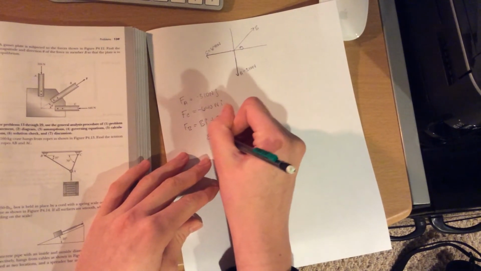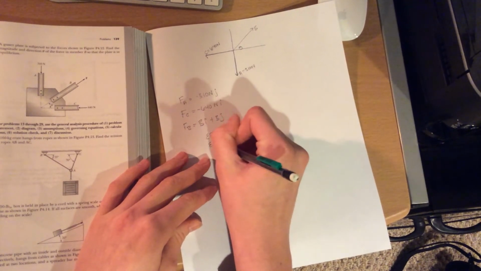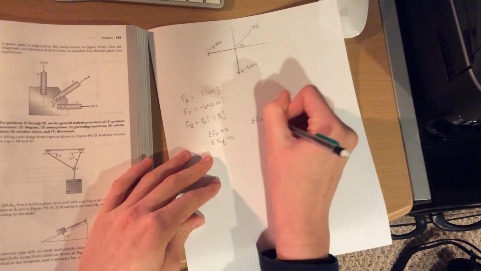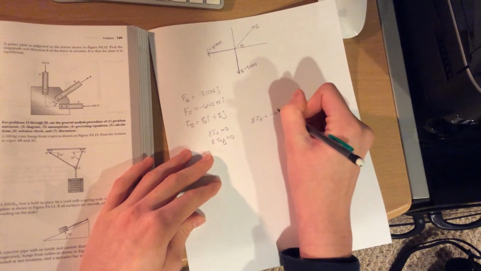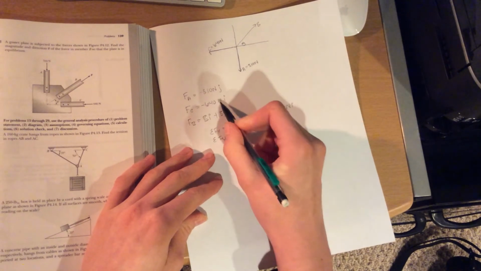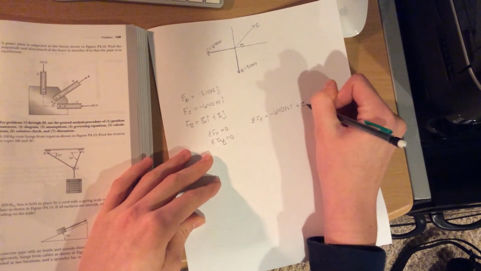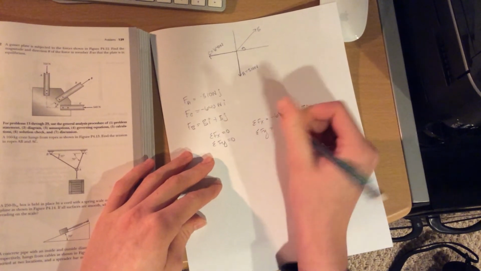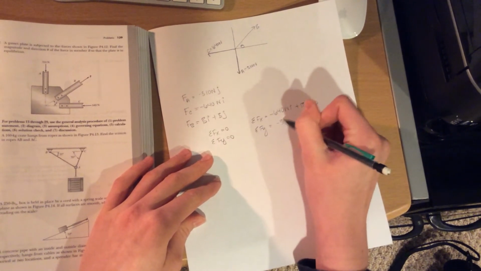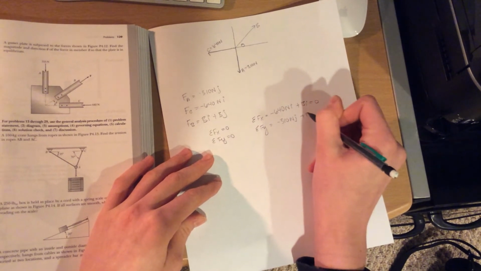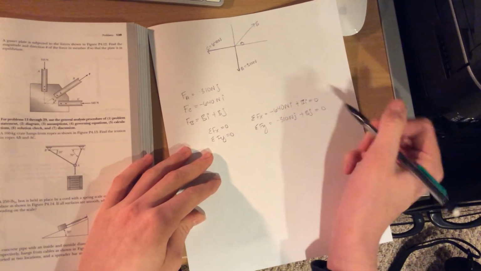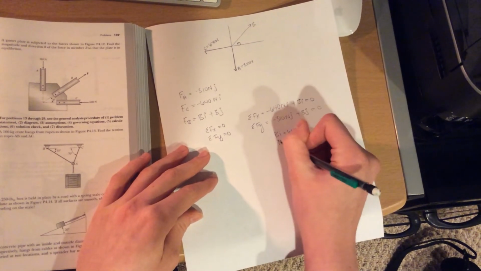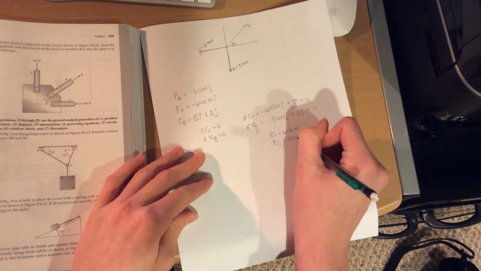So we want to do the sum of the forces in the x equals 0 and the sum of the forces in the y equals 0. So the sum of the forces in the x equals negative 640 newtons I from force C plus BI equals 0. And the sum of the forces in the y equals negative 310 newtons J plus BJ equals 0. So we have BI equals 640 newtons, and BJ equals 310 newtons.